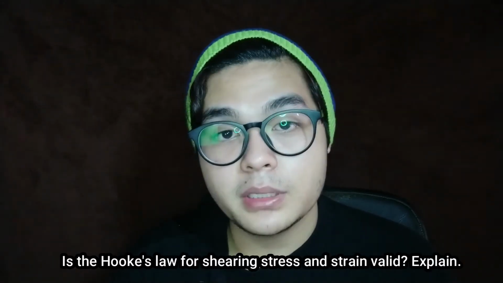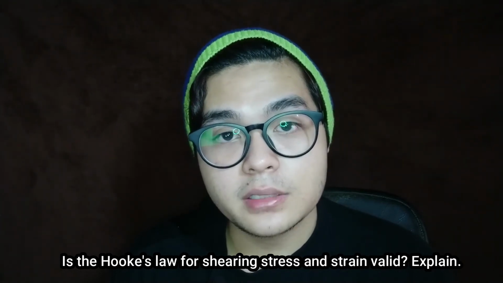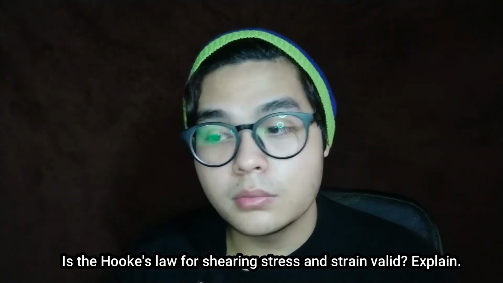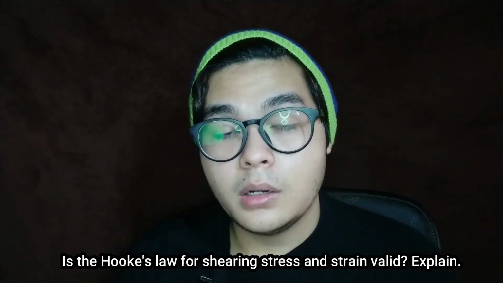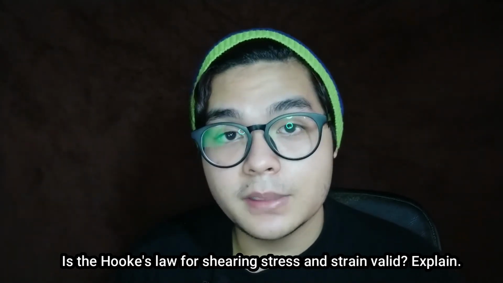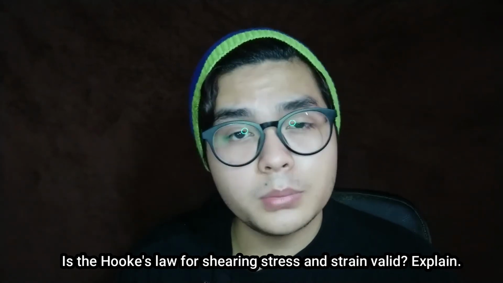Third, yes, because as long as the stress is proportional to the strain, the rule of Hooke's law will be valid. Only until it reaches the elastic limit, then the rule of Hooke's law will no longer be valid.